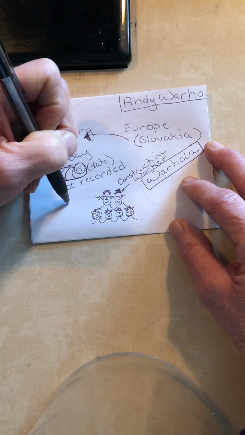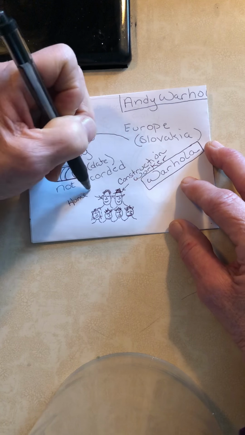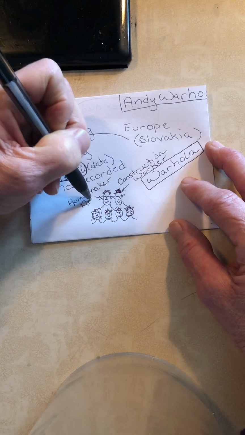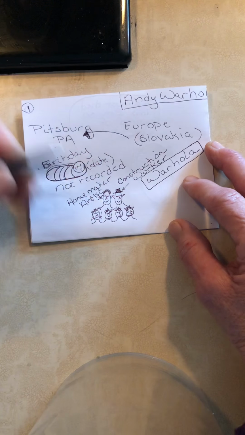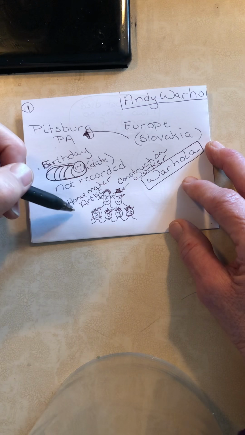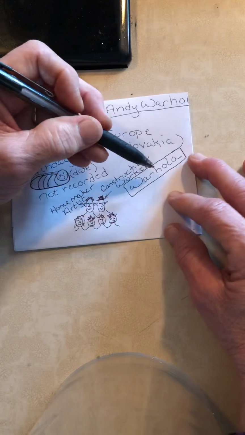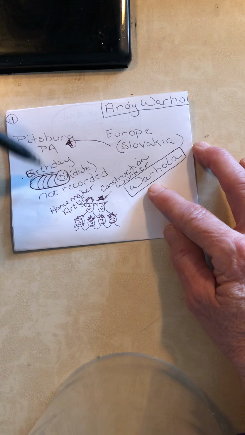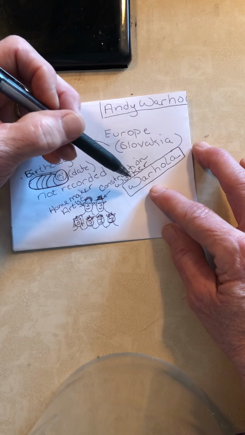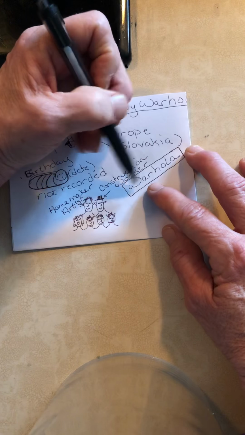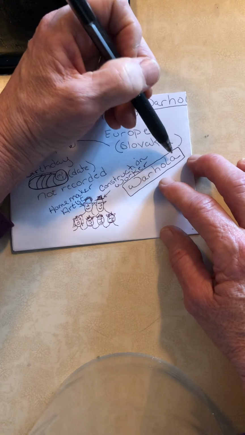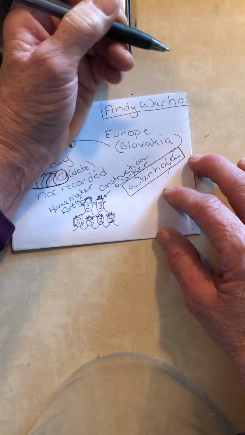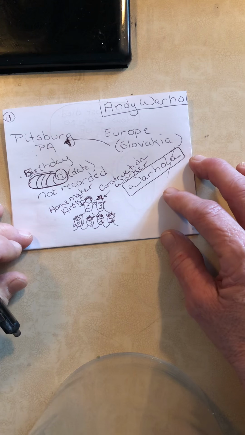And his mom was a homemaker, but she was also an artist. And this became a really important fact in Andy's life. Anyway, not only did he not have a birth date, but he also didn't really go by his real name. His birth name was Andy Warhola, but when he got older and became an artist, he decided to drop off the A. I'm not sure why.